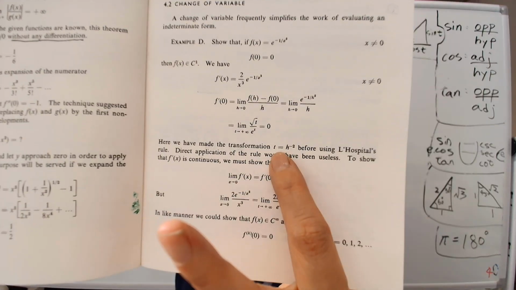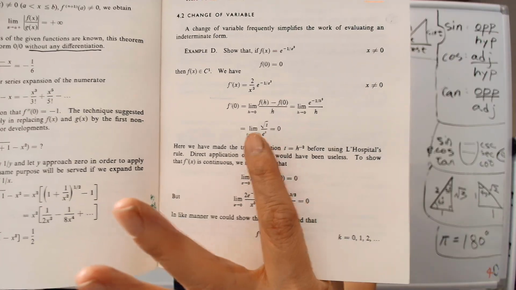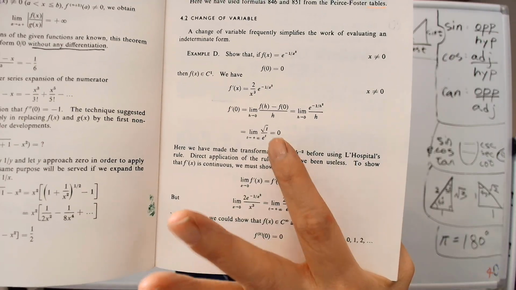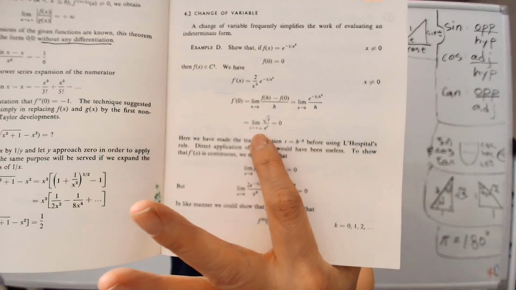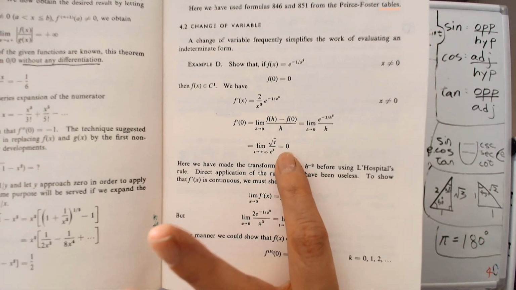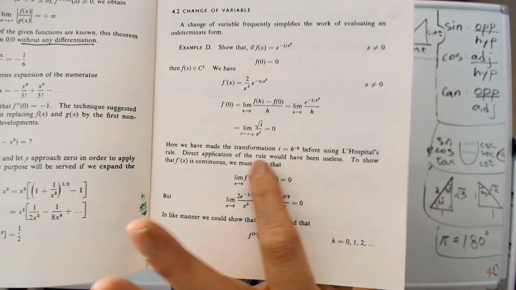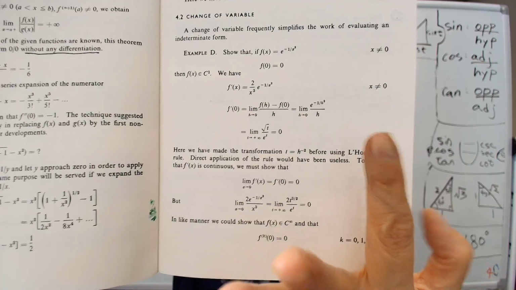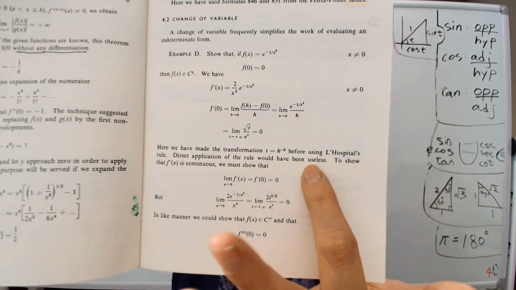Anyway, once we let t equal h to the power negative 2, which means h is equal to 1 over the square root of t, this thing cleans up to become this. And this is easy to do with L'Hopital's rule. We can quickly prove that this goes to 0. Making this substitution, you might think, why don't we just apply L'Hopital's rule right here? Well, if you do, it would have been useless.